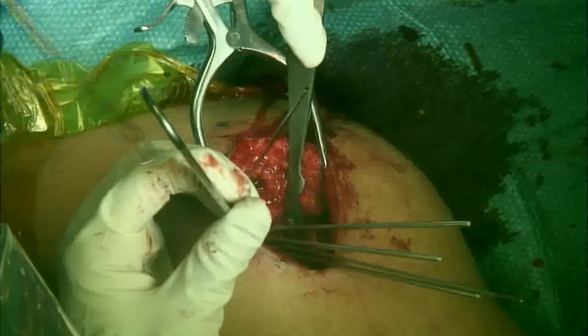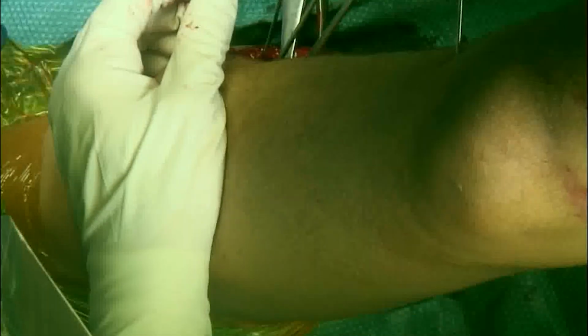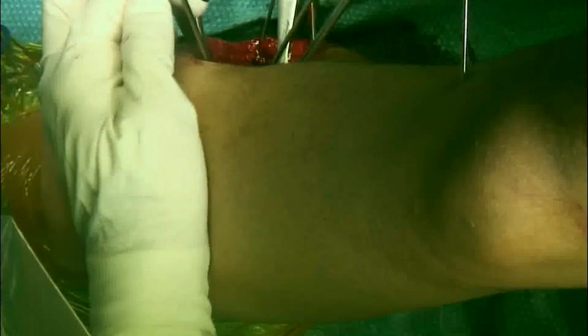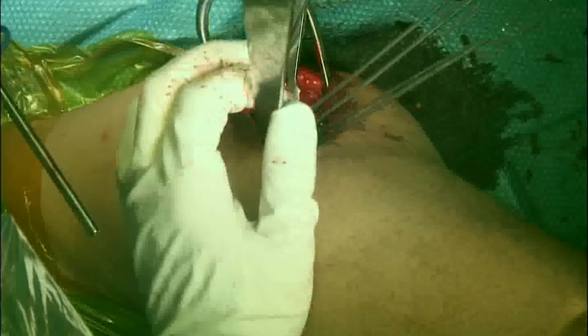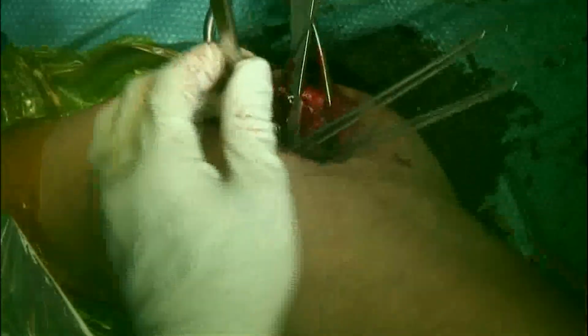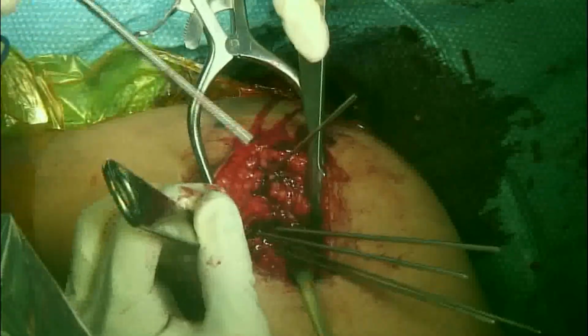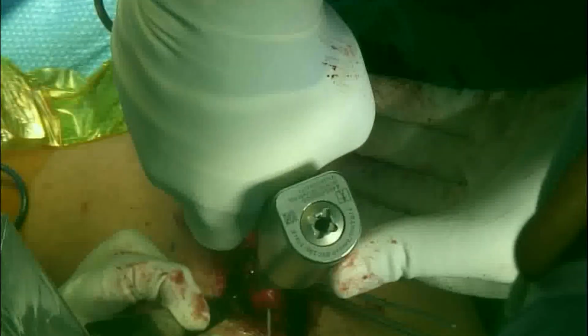Here's my rotation wire. I usually put a 2 mm wire proximally and another 2 mm wire distally. I make them parallel to each other. Once I put them, then I can do my osteotomy. I usually check them. Here I'm checking they are parallel to each other. Here I cut it just a few millimeters below the lowest wire.